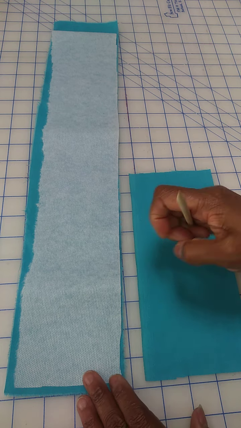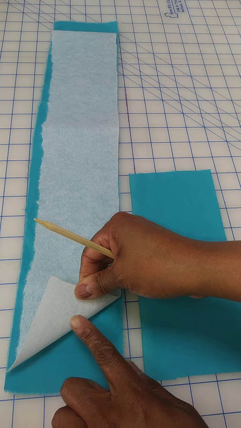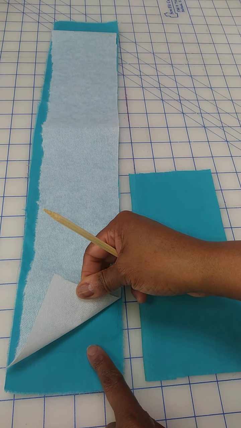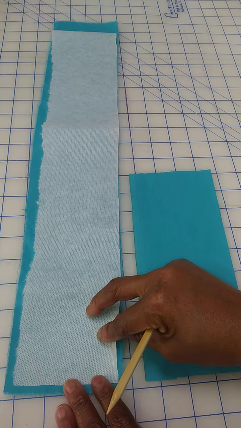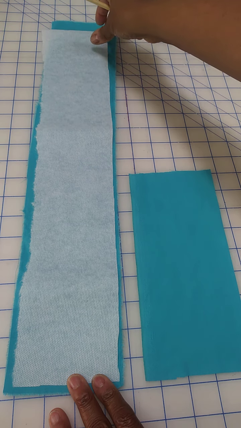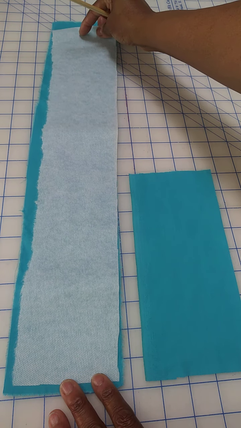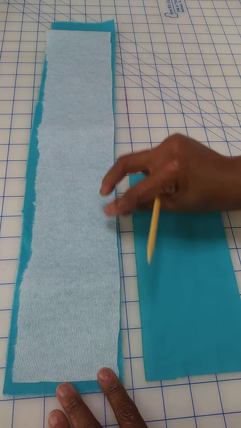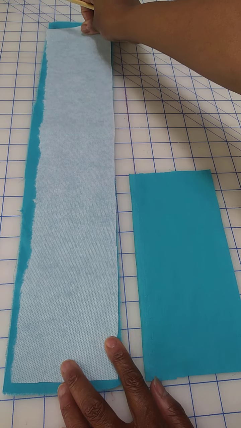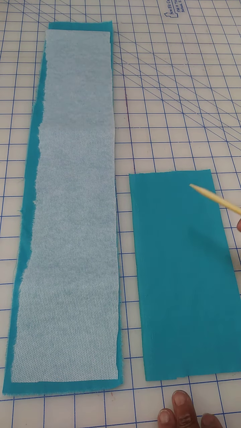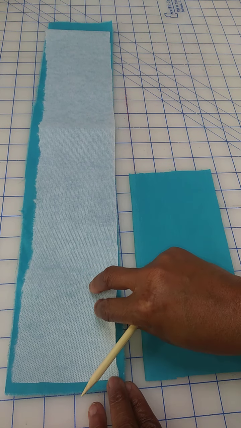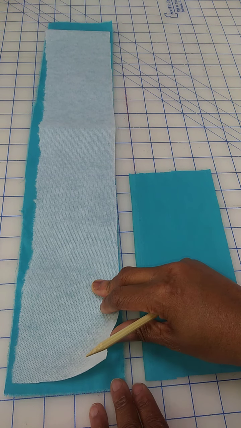Reason being is because fusibles have the glue or the adhesive side that gets applied to the wrong side of the fabric. And we want to contain any glue or minimize any spillage or overflow of that adhesive. So we will go ahead and, following manufacturer's guidelines, fuse a piece of interfacing to the waistband. Now this is a fairly lightweight fabric. Generally, the weight of your interfacing will coordinate with the weight of your fabric.